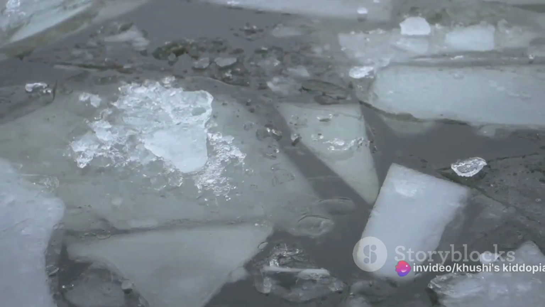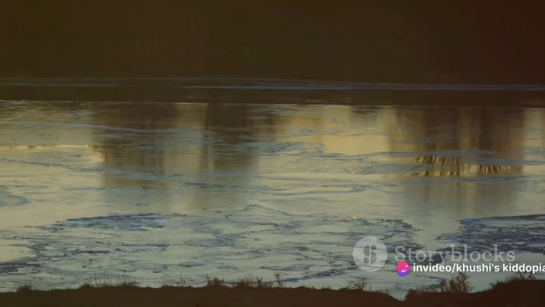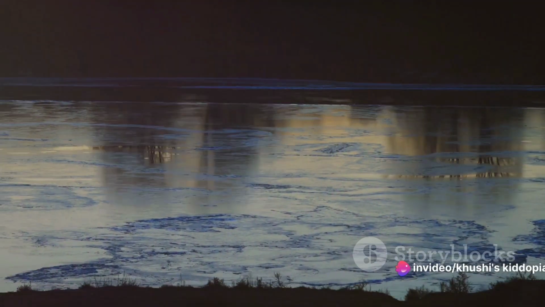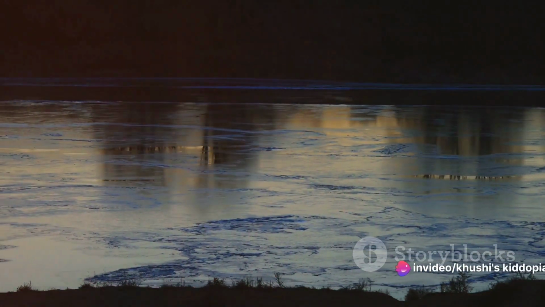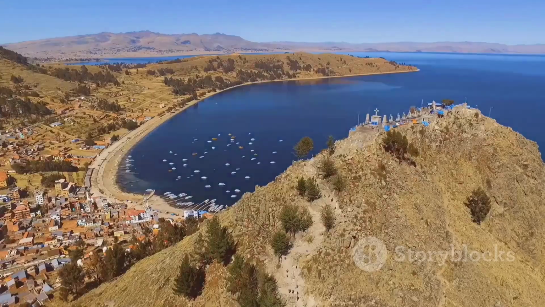Now let's talk about the magical floating power of ice. Yes, ice floats on water, even though it's made from water itself. This happens because water expands when it freezes, making it less dense than liquid water. That's why your ice cubes bob up and down in your drink.